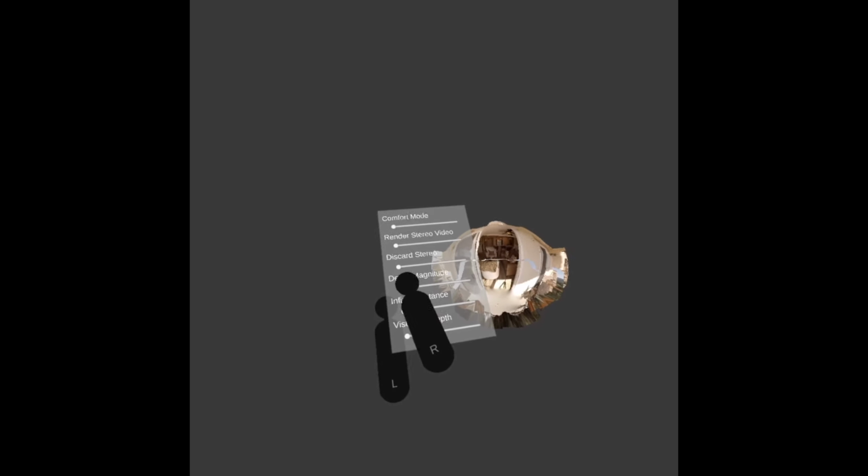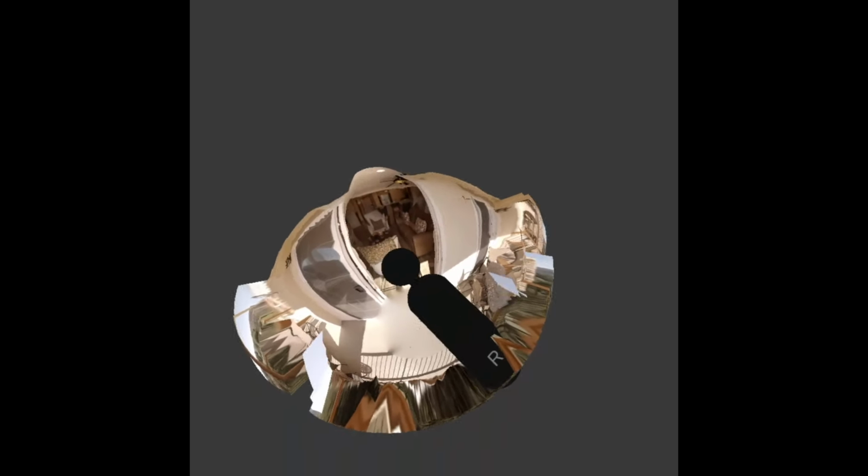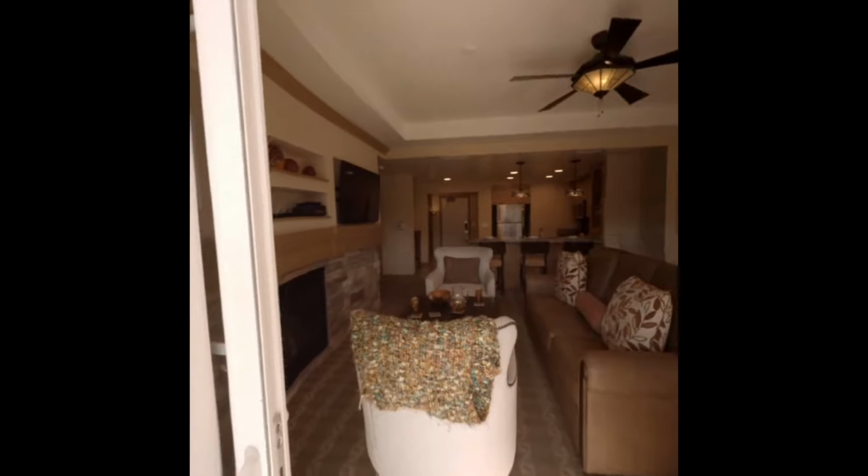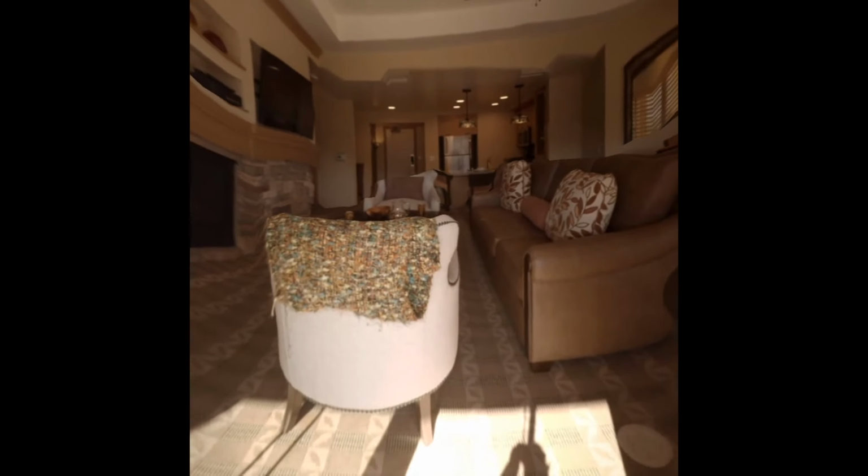Let's pull the depth up right there. Let's play with the lighting real quick. Sitting on the ground.